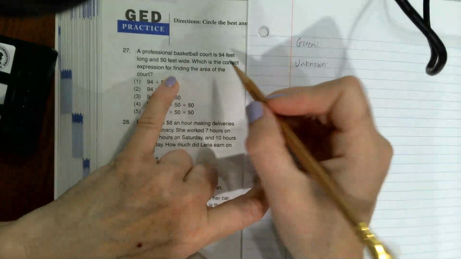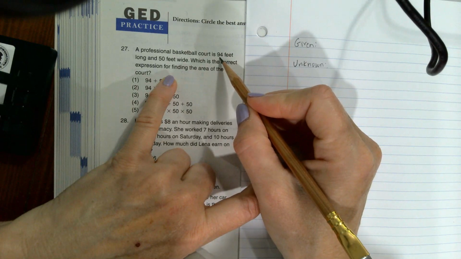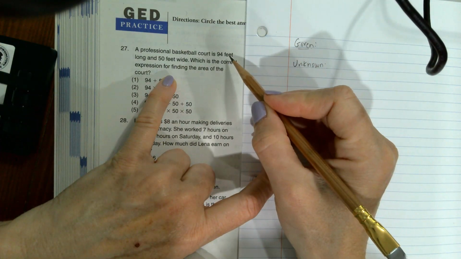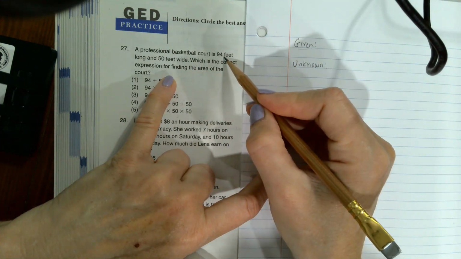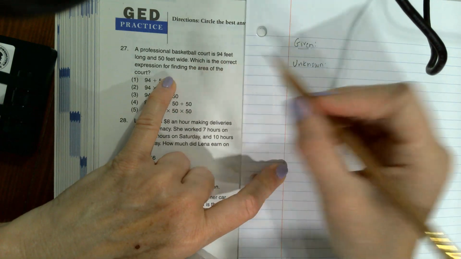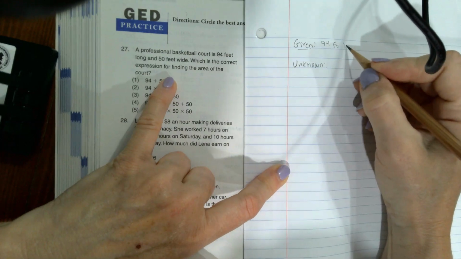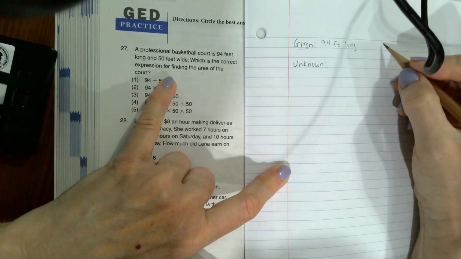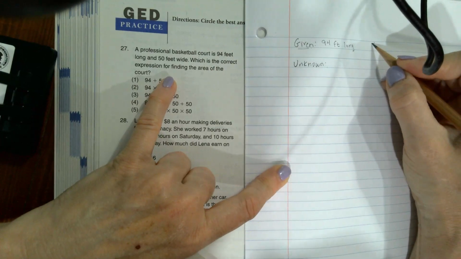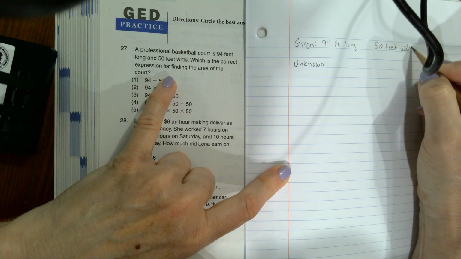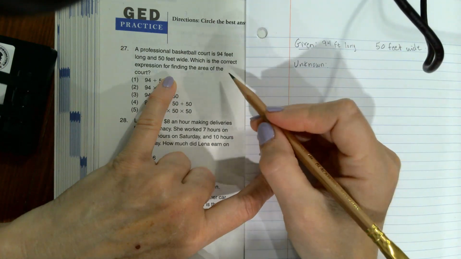So in the problem, it helps to look for numbers, because that's probably going to be your given information. So I've got a basketball court that's 94 feet long and 50 feet wide. So I have 94 feet long and 50 feet wide. And what is it asking for?